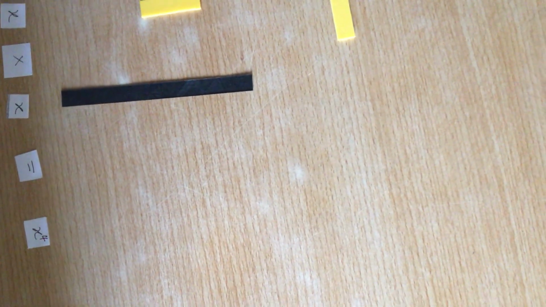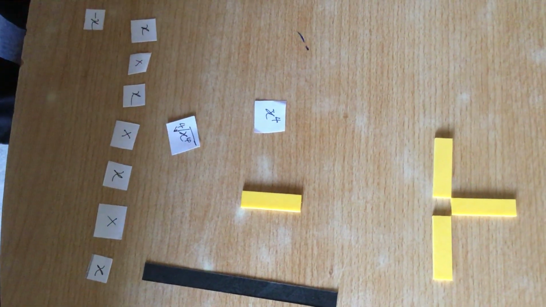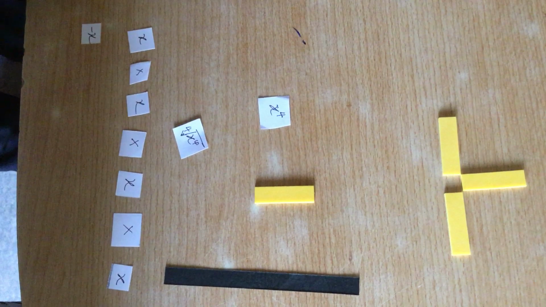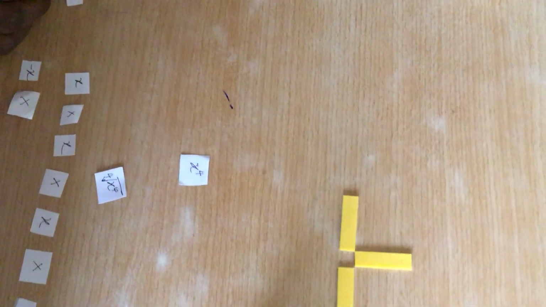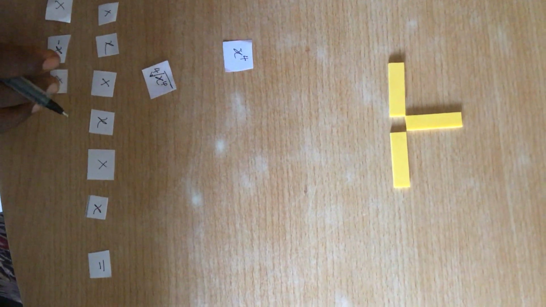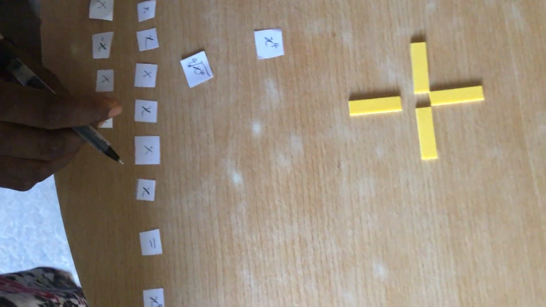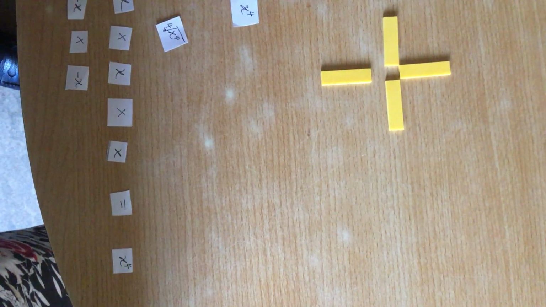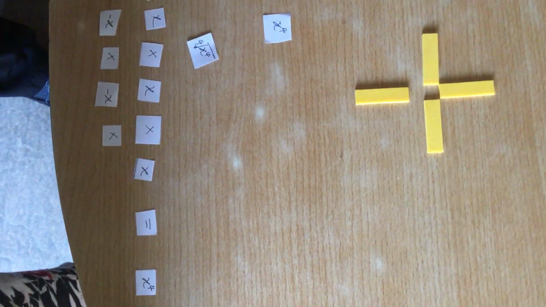We can also try the negative. Negative x. Here we have minus x times minus x times minus x times minus x.